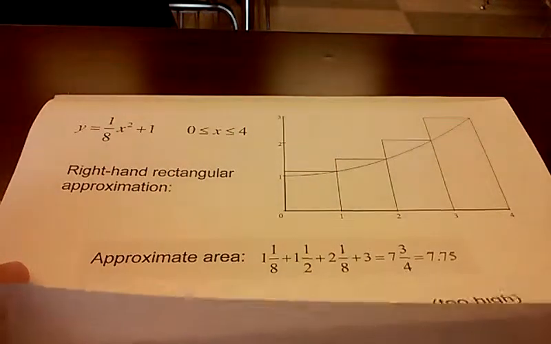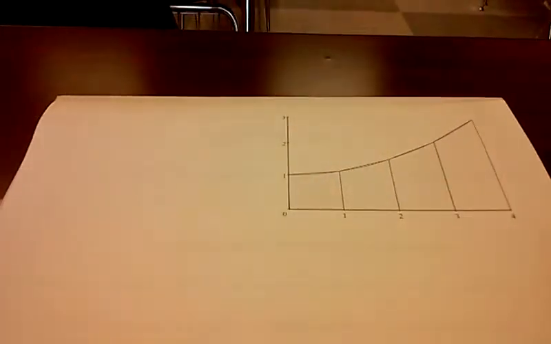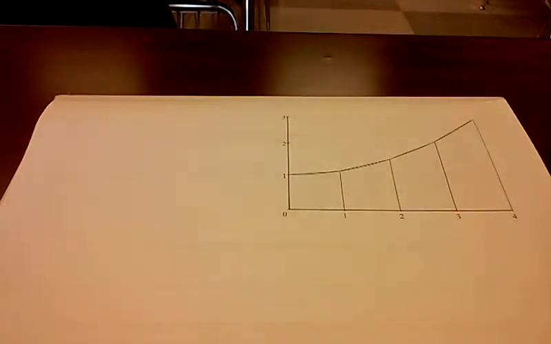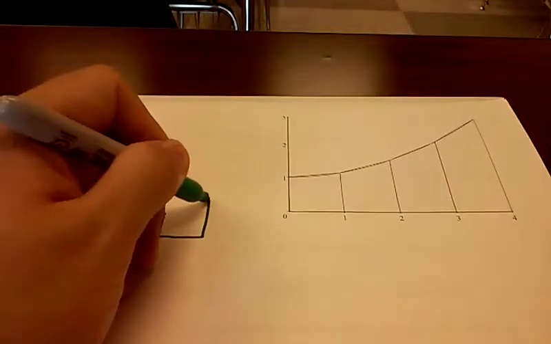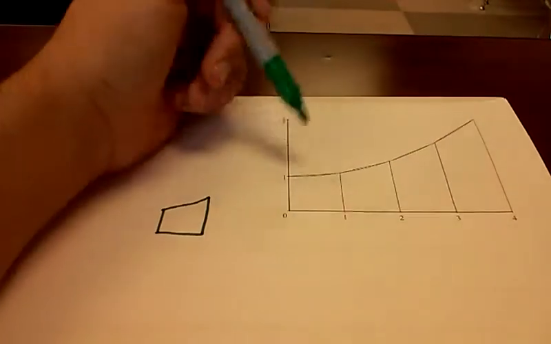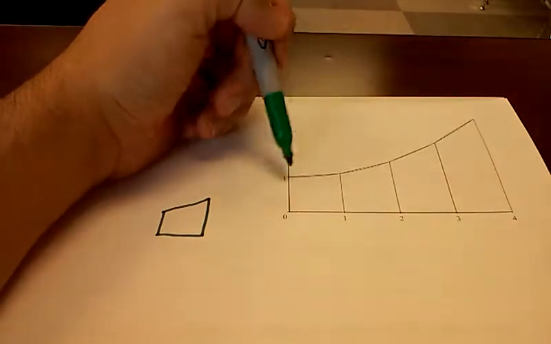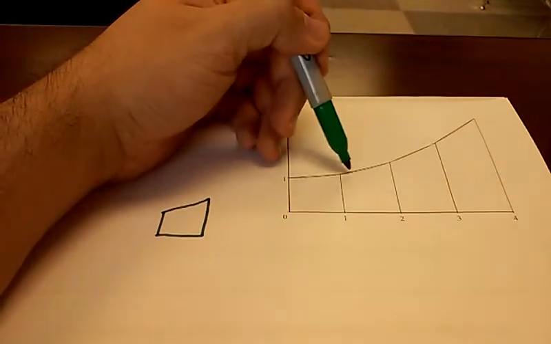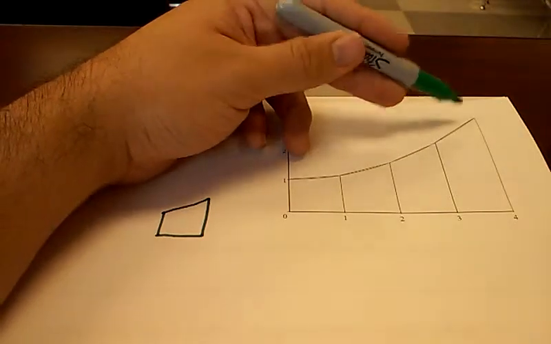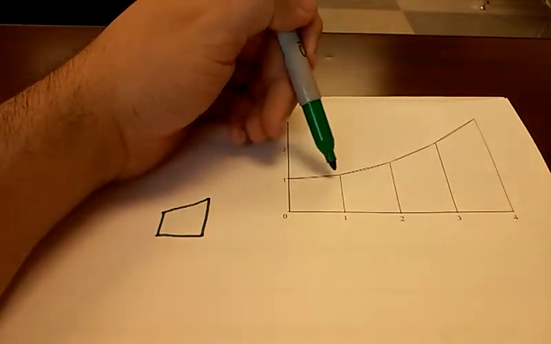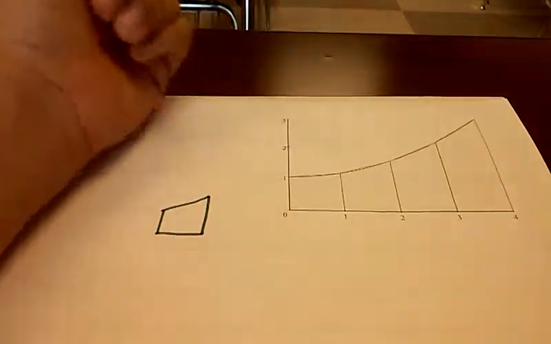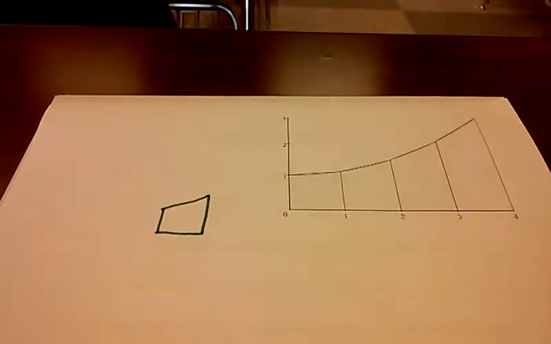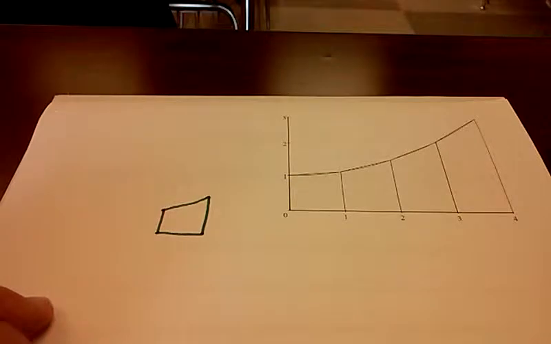Well, one way would be not to use rectangles, but use trapezoids. Remember, a trapezoid resembles this type of shape. And whenever you have a curve like this, it's very nice to draw a trapezoid that hugs very close to that curve. So even though it looks like it's actually right on top of that function, it's not. There's still a little bit of space between them. However, you can even look at it and tell that that's a better approximation than the rectangles. Now, this leads us into the trapezoidal rule.